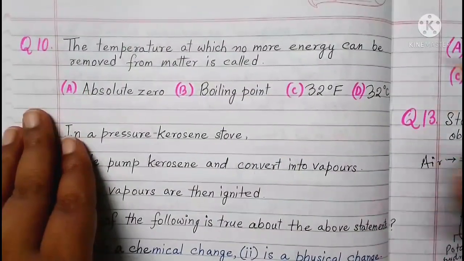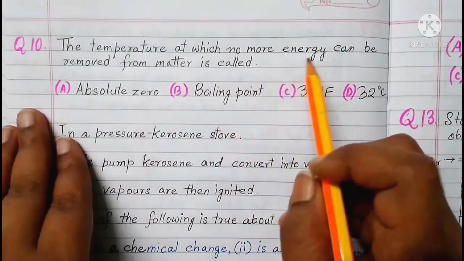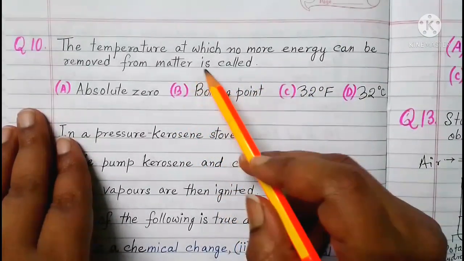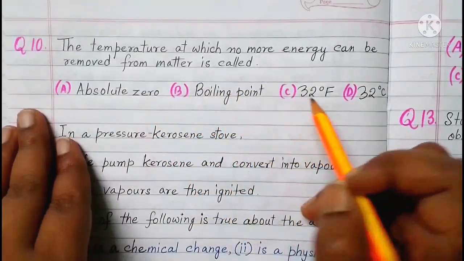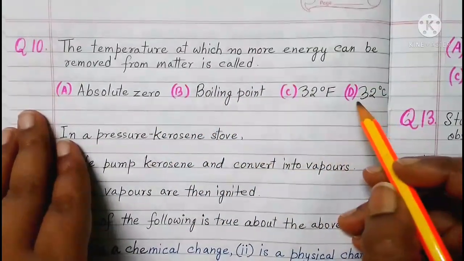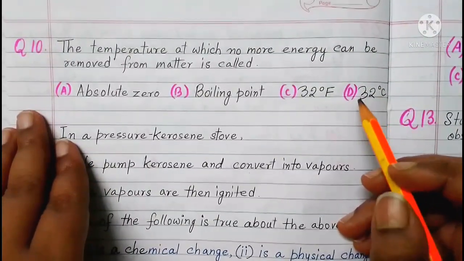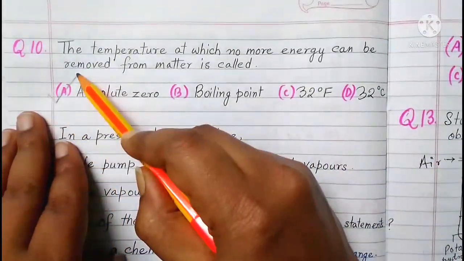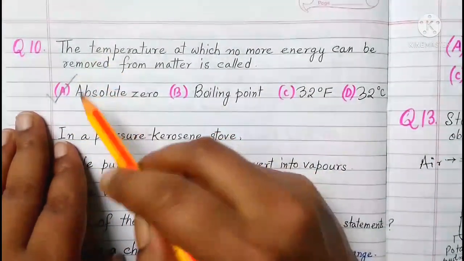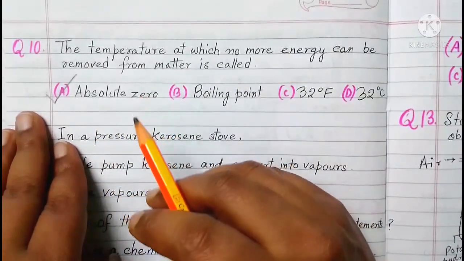So moving to question number 10. The temperature at which no more energy can be removed from the matter is called A. Absolute zero, B. Boiling point, C. 32 degree Fahrenheit, D. 32 degrees Celsius. I think it will be, no, these are not proper. I think it would be option A, because this is the only state where the matter remains stable.